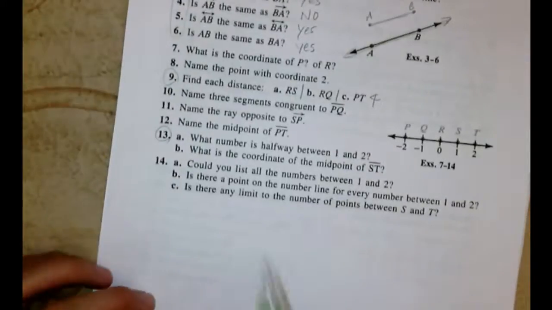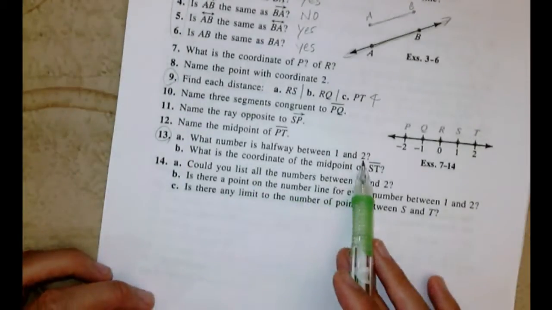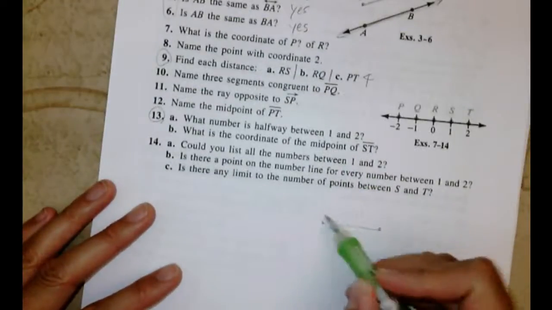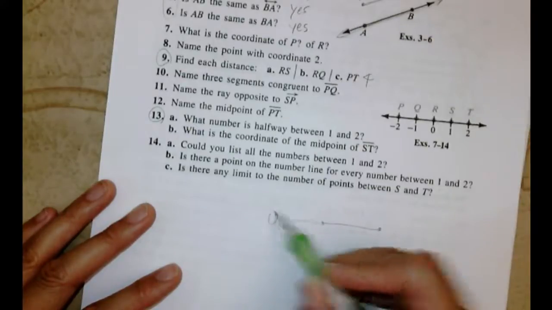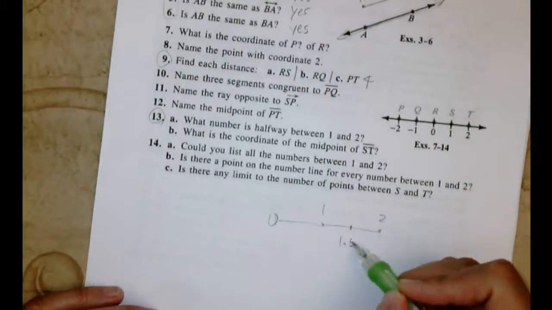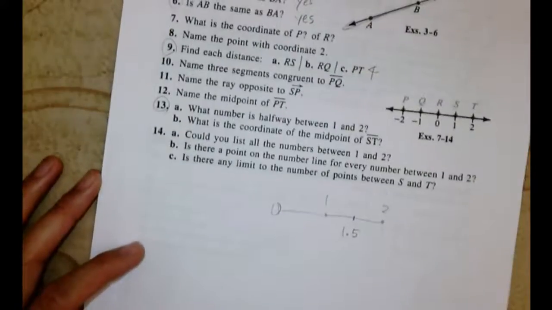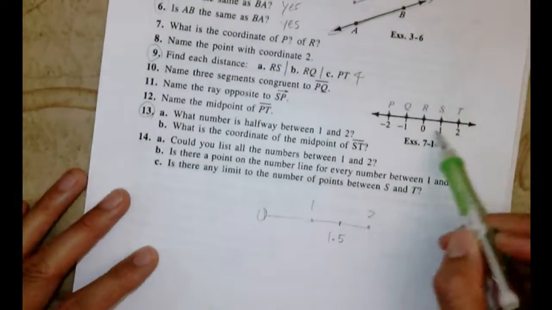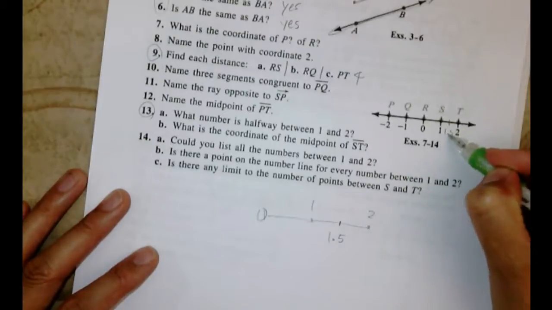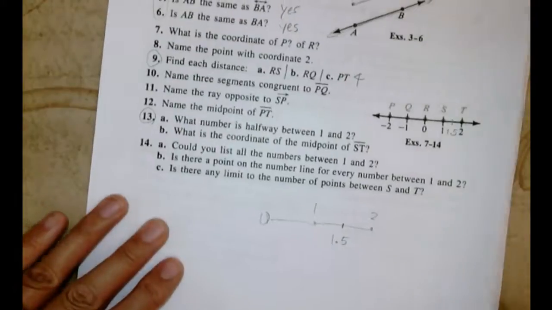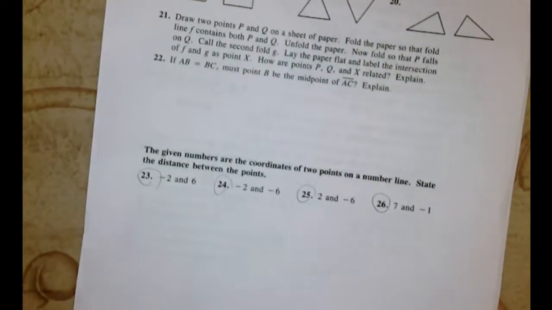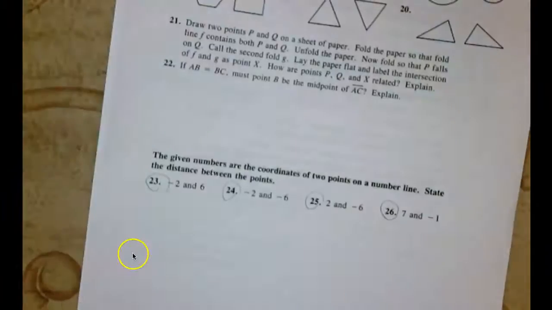Number 13. What number is halfway between 1 and 2? Here's 0, 1, and 2. So halfway between 1 and 2 should be 1.5, right? What is the coordinate of the midpoint of ST? The coordinate of the midpoint of ST should be 1.5. Right, next page. Stop here, do these, and come back, and we are done for tonight. This is kind of a long video.